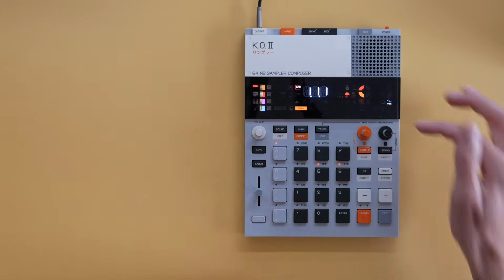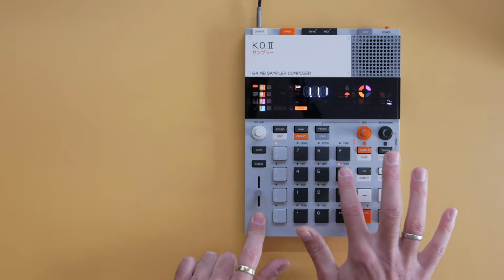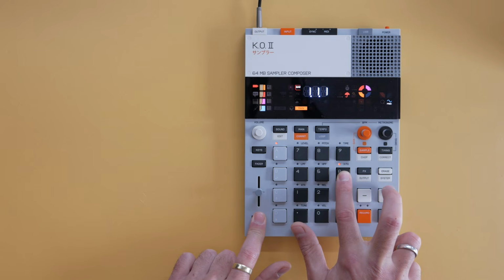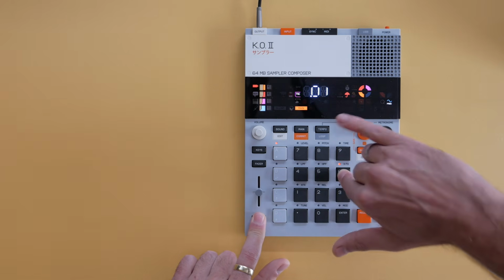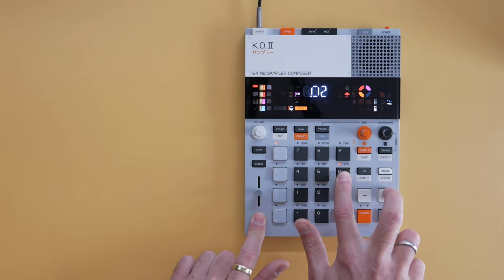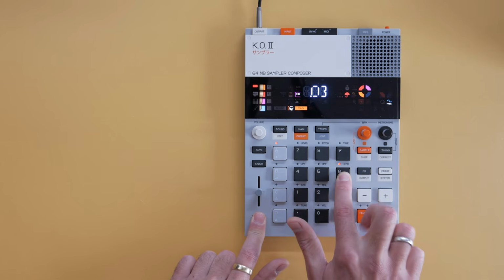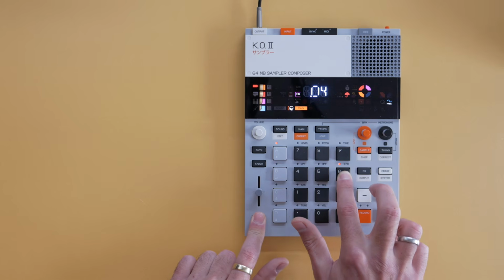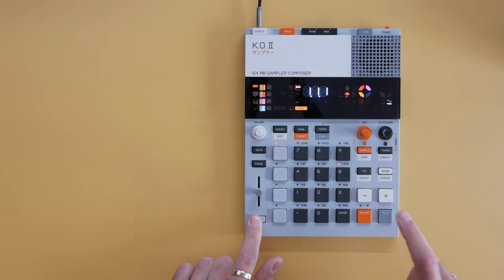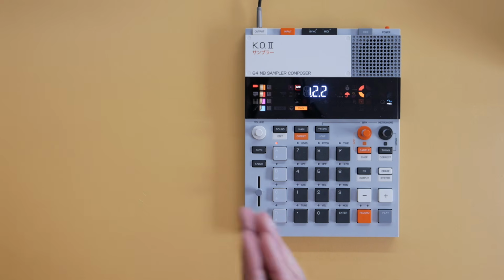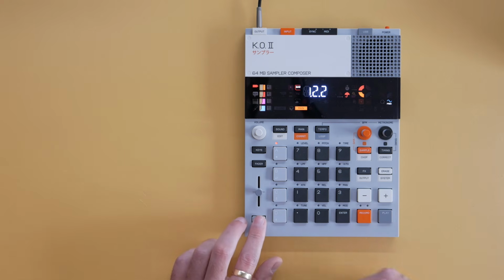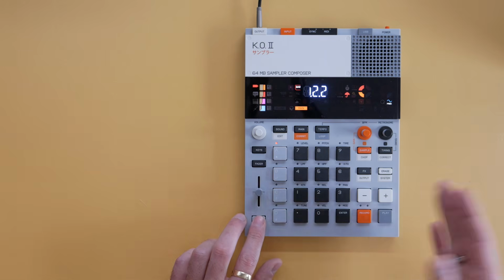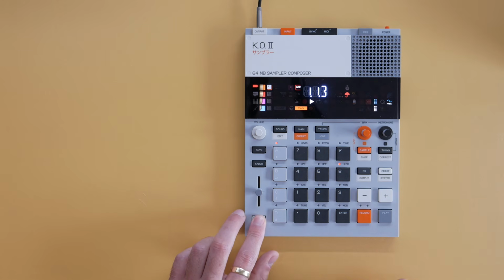So let's do that. We're in free mode now, Shift, hi-hat and plus. Now you see we're moving in ticks. Let's give it 4 ticks and see what happens. You can hear that the hi-hat now hits slightly after the kick drum rather than a whole 16th or 8th note later.